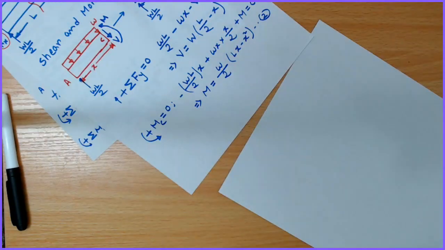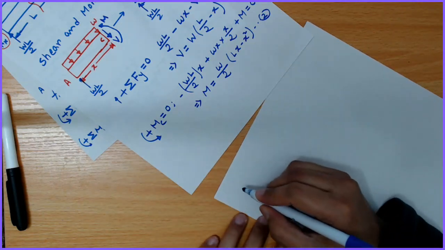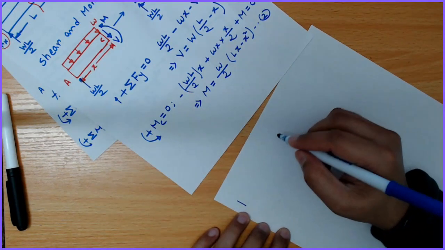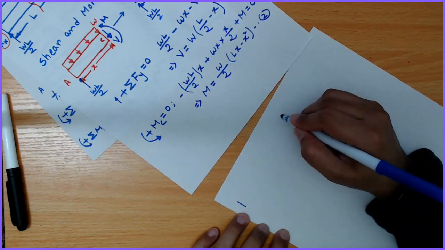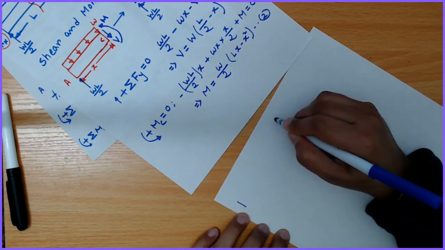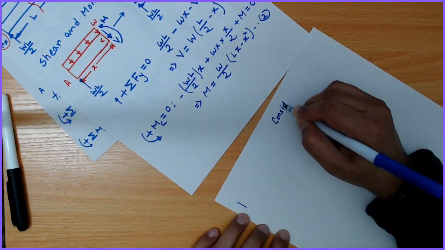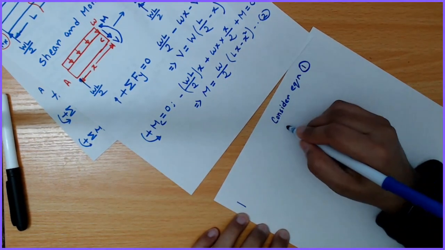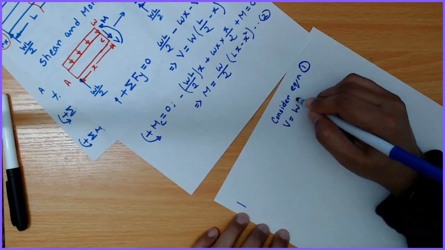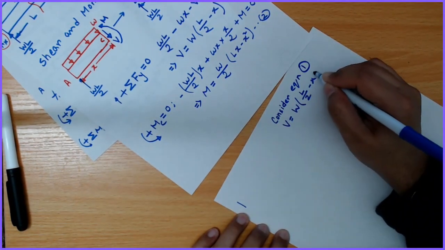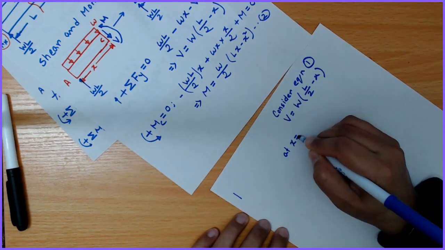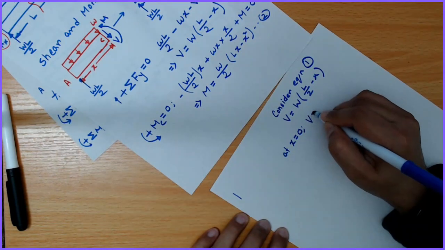Now let's draw the entire beam. Now let's see, consider equation 1. V equal to WL by 2 minus Wx. At x equal to 0, V is equal to what?